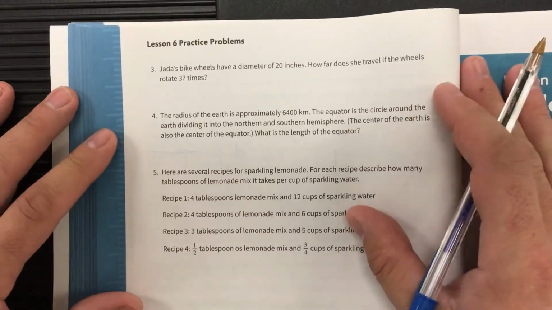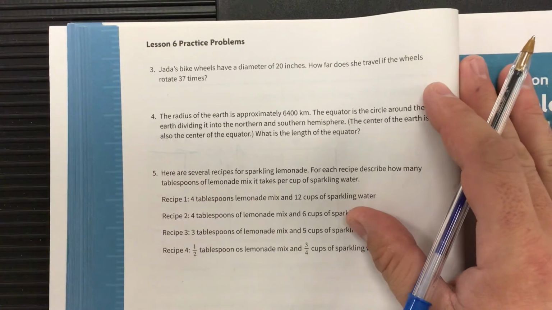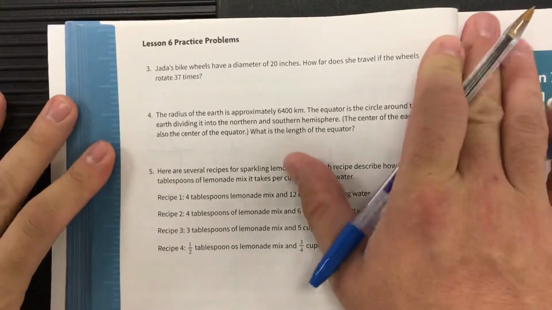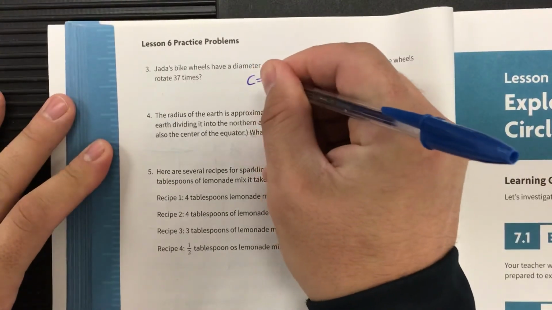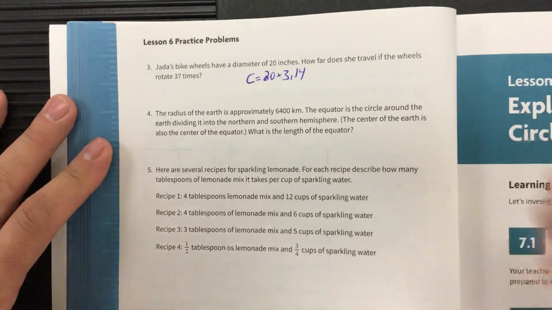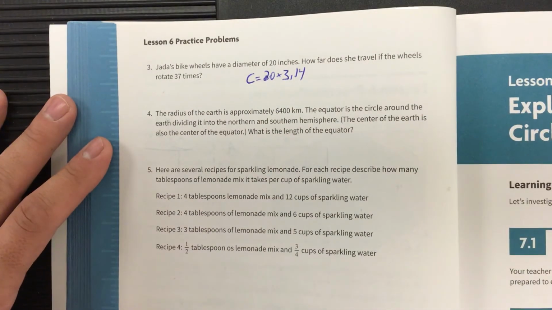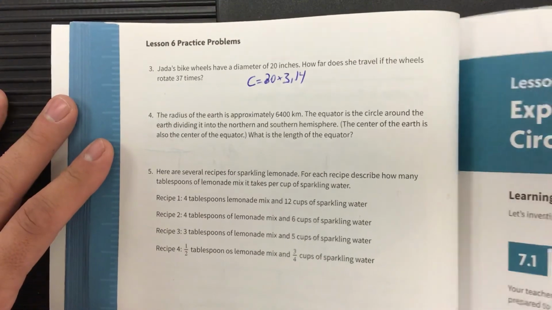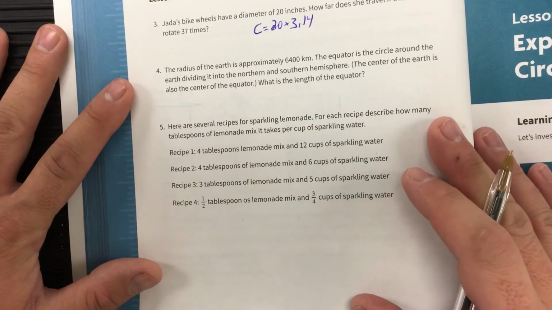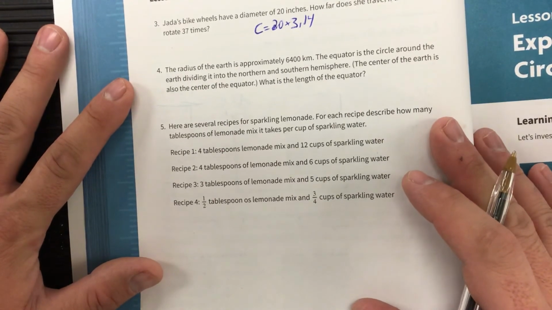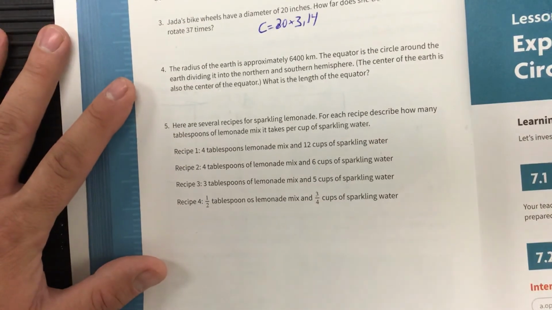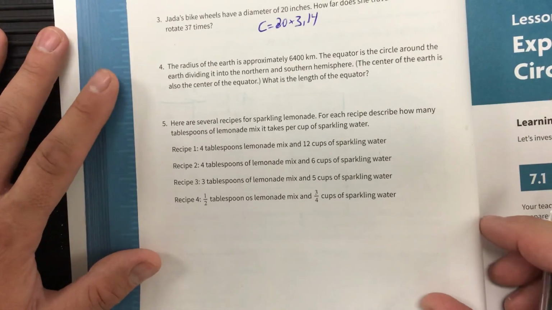Question 3 gives you the diameter and is talking about a wheel turning. So what are you going to have to figure out first? Circumference. That's your first step, absolutely. Question number 4 is talking about the equator. And the equator, I think you'll be able to handle that one. The equator goes around the globe, so that should give away what you're talking about there.